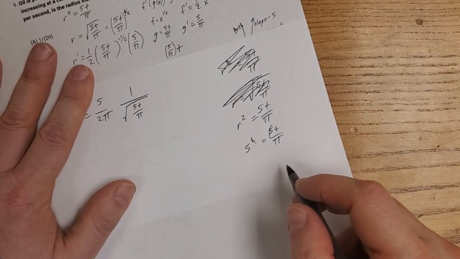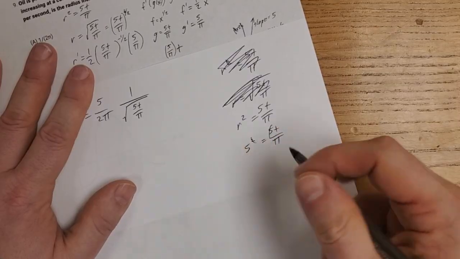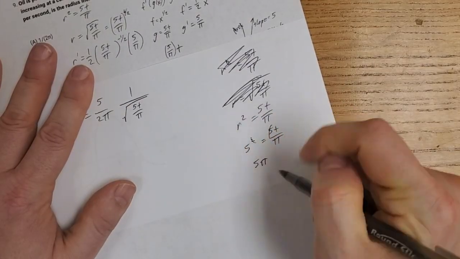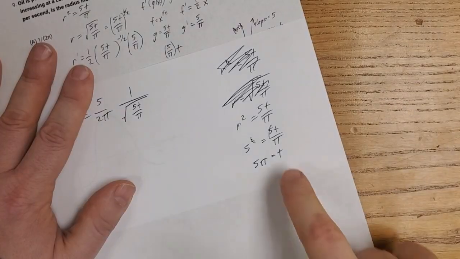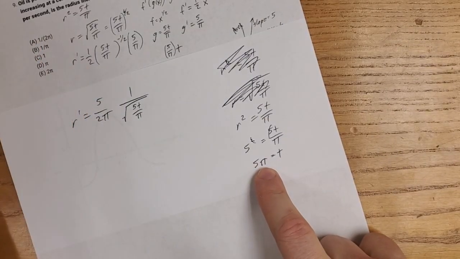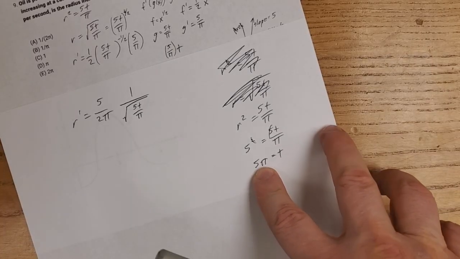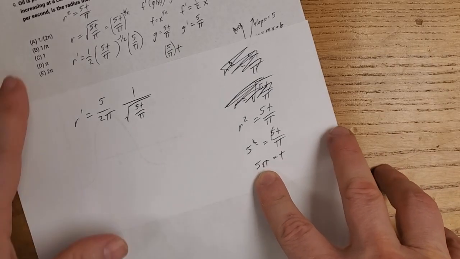And we want t by itself. We want to know what that time is. So we bring the pi over. So that's a time of 5 pi seconds. Right? So that's the time that we're going to use.